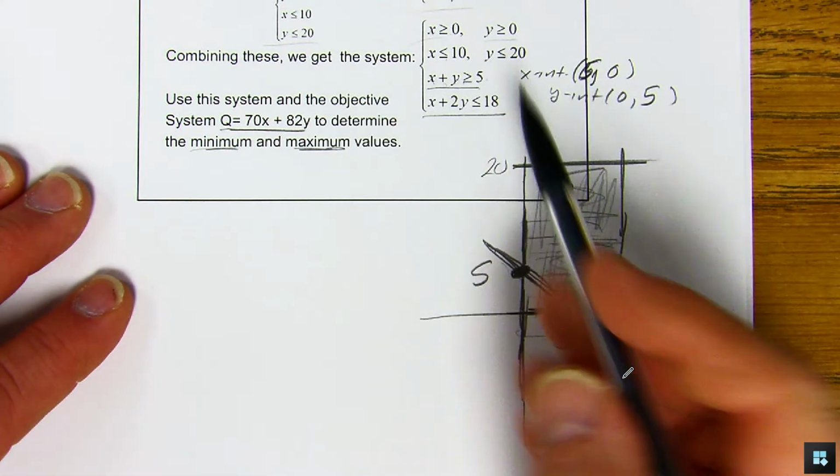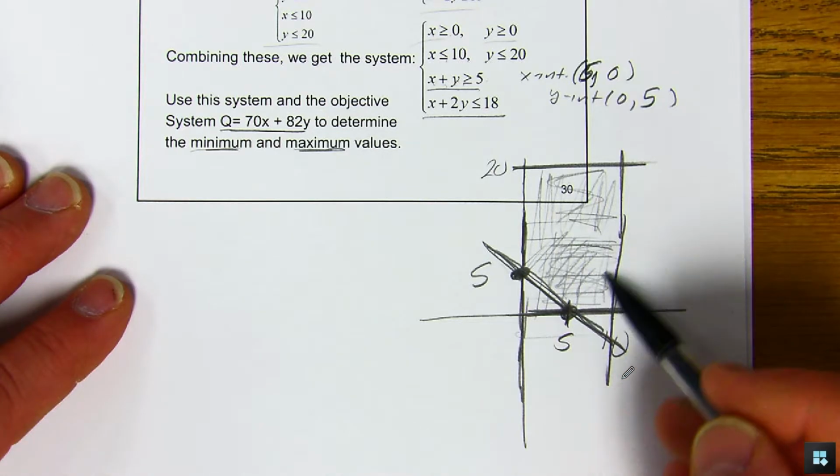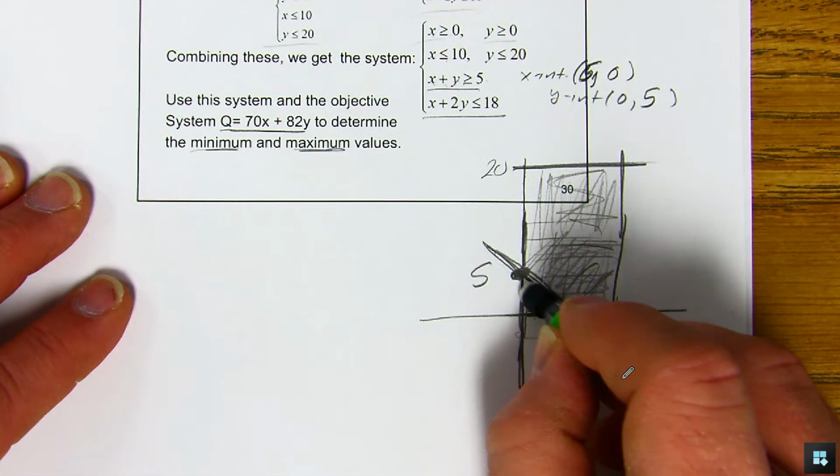And it says it has to be bigger than, so now we're looking at this section right up here. So this section is gone. We're not looking at that part anymore.